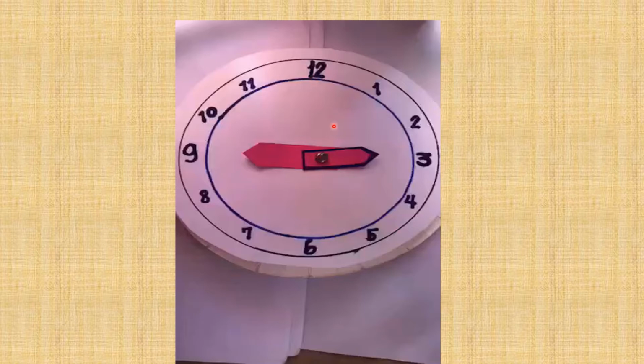Okay, so what time is it? This one is pointing to not this number 3. It's about to be number 3, but this time we call it 2:45. Why is it 45?